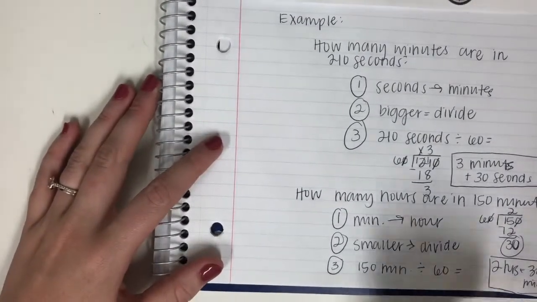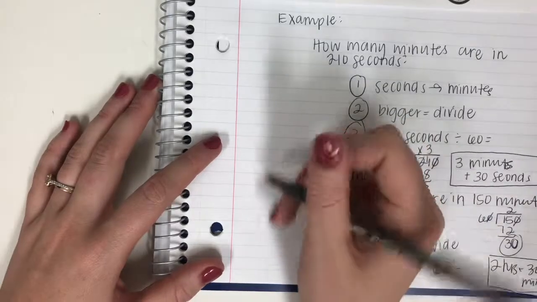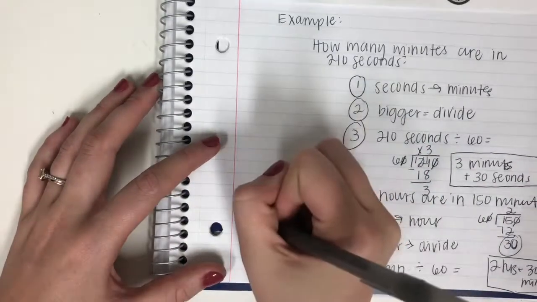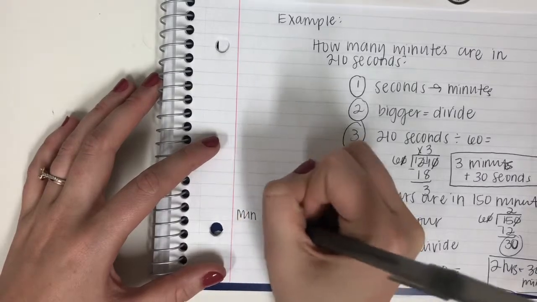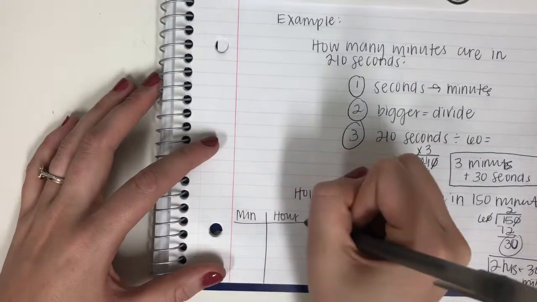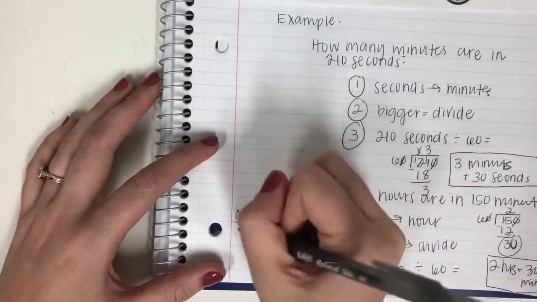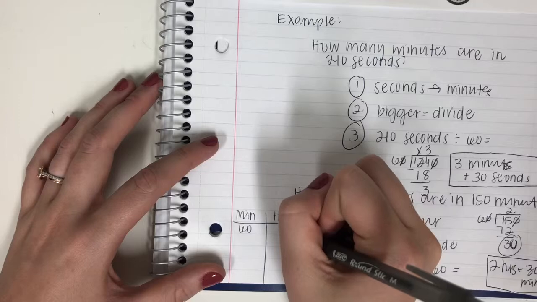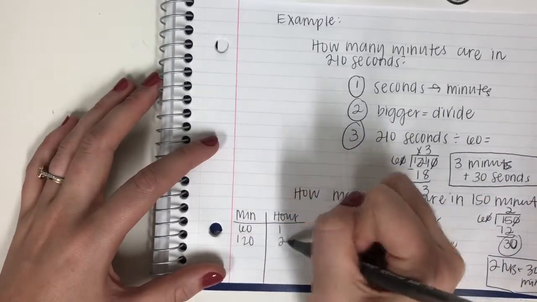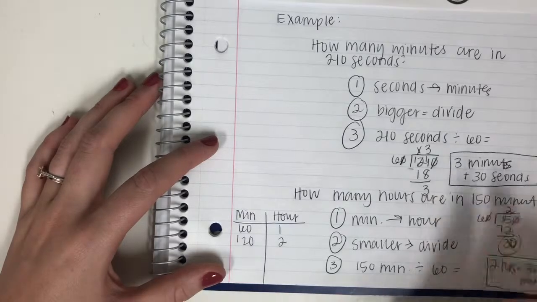So we can do minutes on this side and then an hour on this side and just count. So we know that there's 60 minutes in 1 hour. So 60 in 1 hour. We add another 60, we have 120. And that's 2 hours. We need to get to 150.